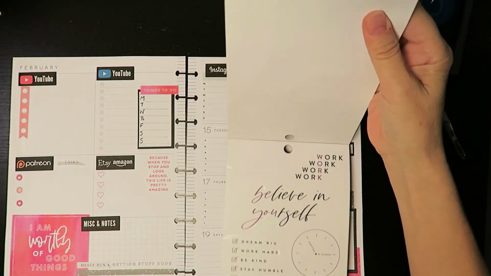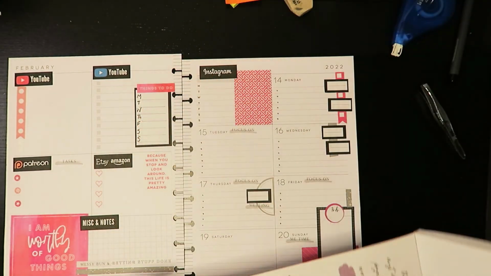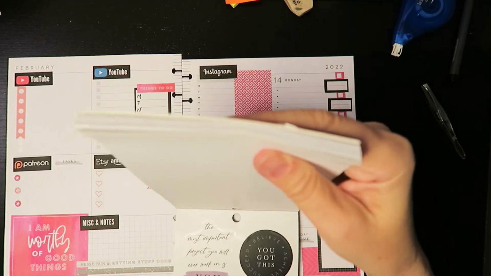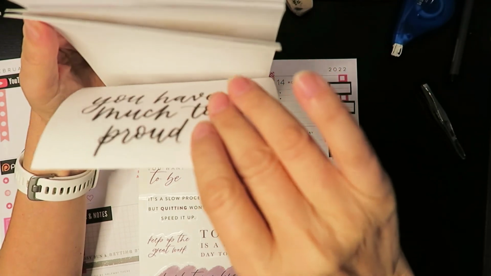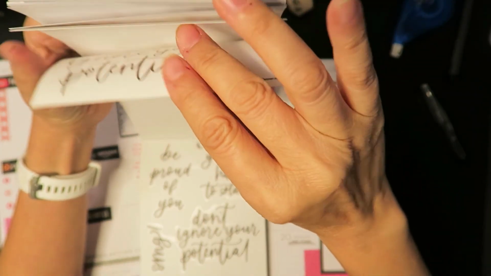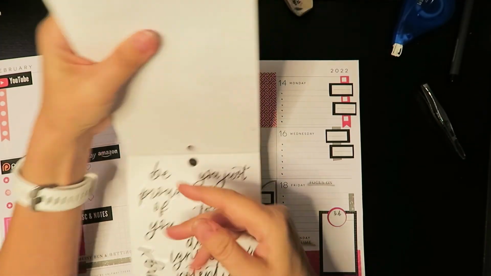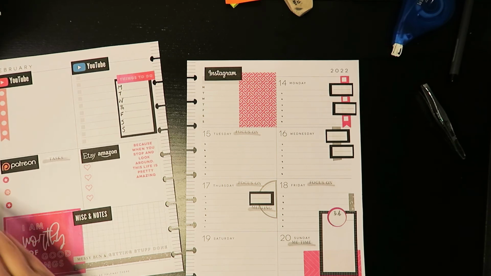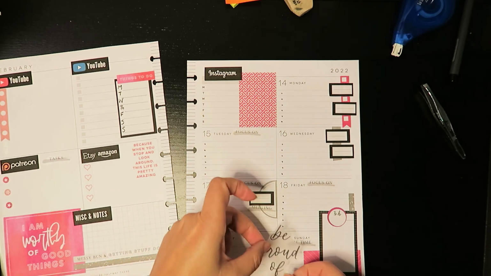If I put that there, it doesn't seem like it's big enough. Goal getter? I don't want to put that, that's going to be too much. And these are all different colours. I might put this one in and then just cut it. So I'm not going to put this in like this.